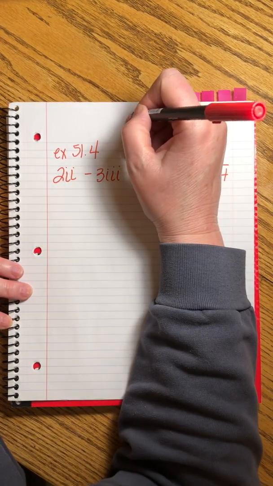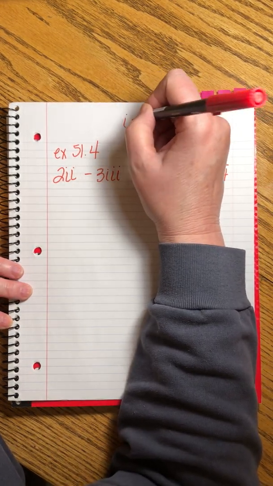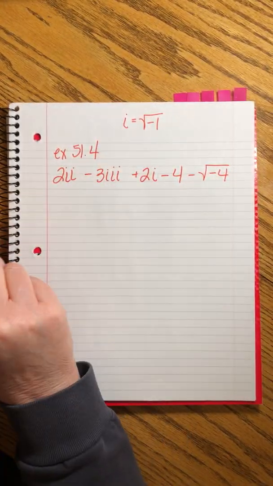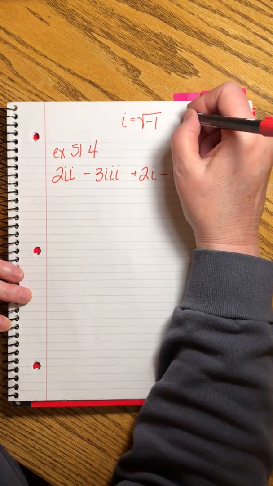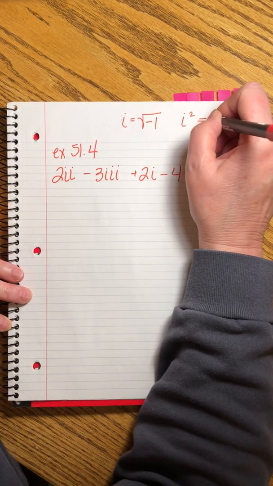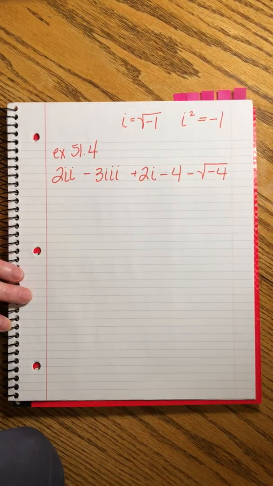First, let's remember our rules. i equals the square root of minus 1. You can write this in either order. It doesn't really matter, whatever appeals to your brain. i squared equals minus 1. Okay?